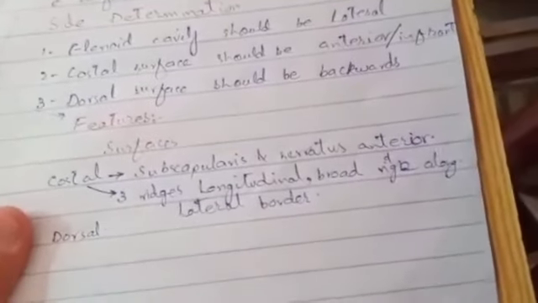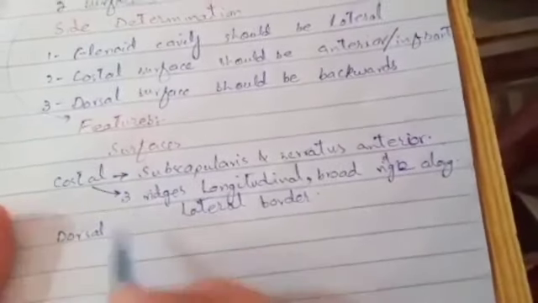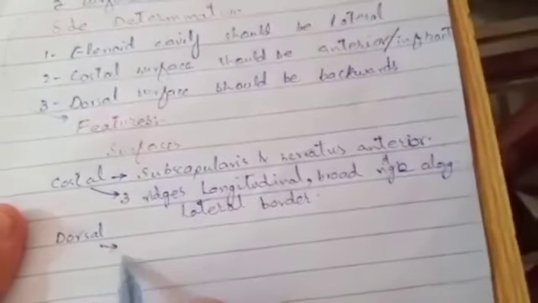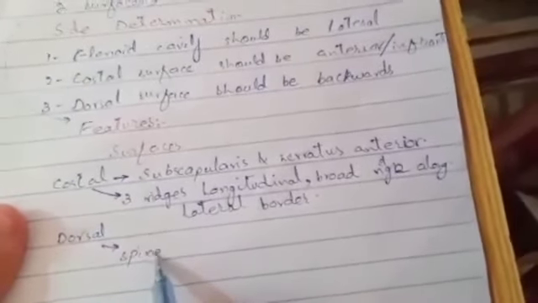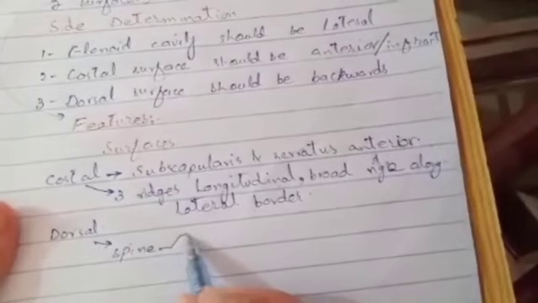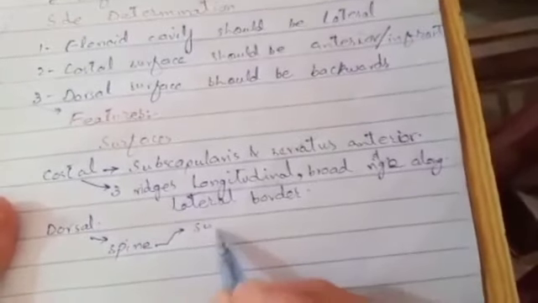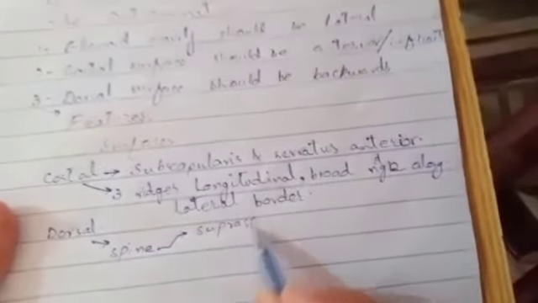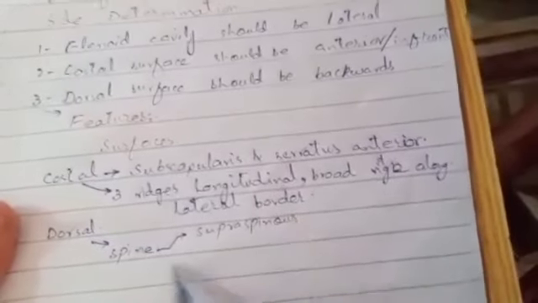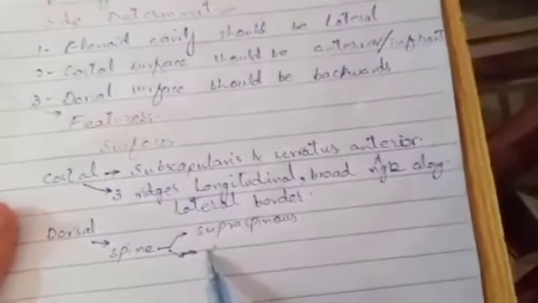Now we talk about its dorsal surface. It gives attachment to the spine, or spinous process. The spine divides it into supraspinous and infraspinous fossae.